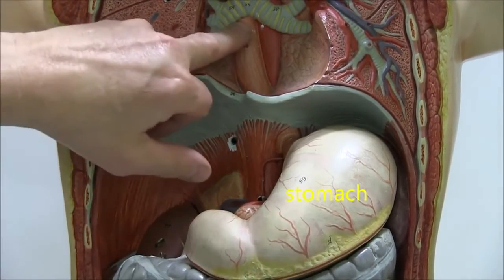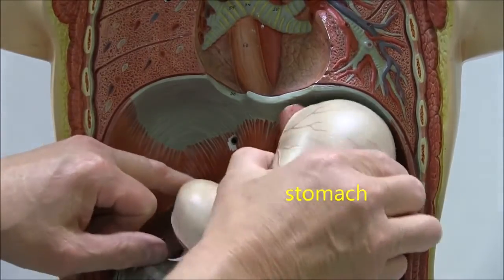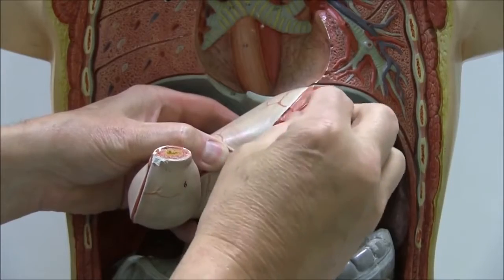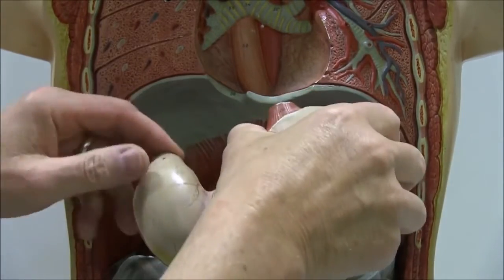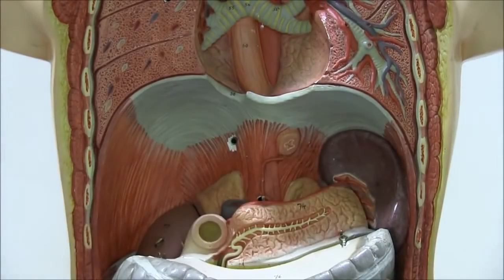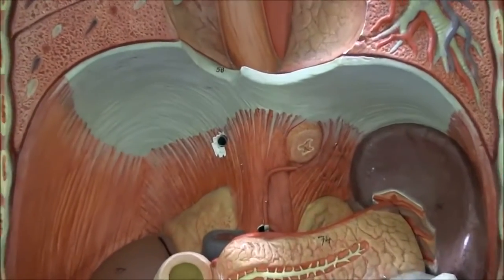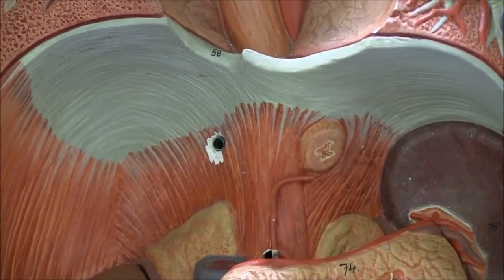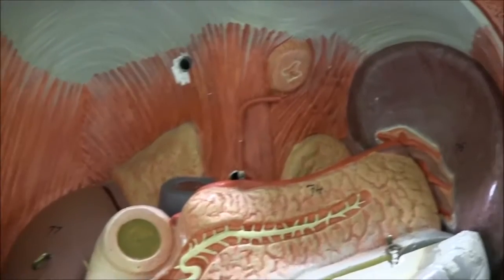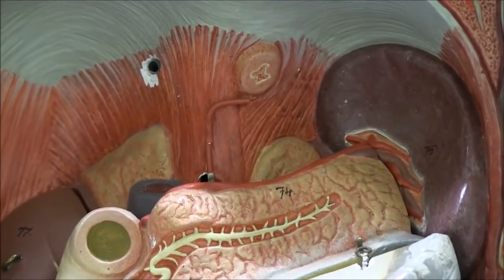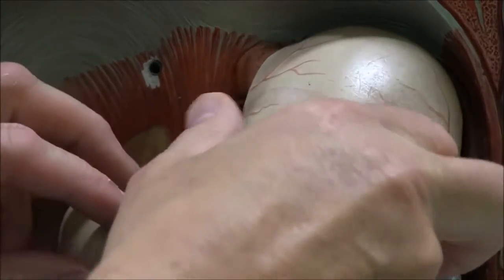So the food's going to go down the esophagus, and that's going to be the cardiac sphincter there on the top of the stomach, between the stomach and the esophagus. And you can see there where the esophagus is coming through the diaphragm, taking the food into the abdominal cavity, with the stomach normally sitting like that.